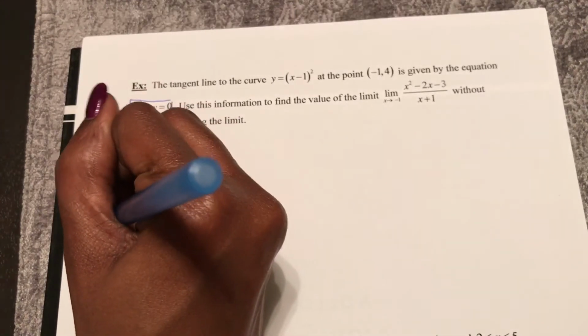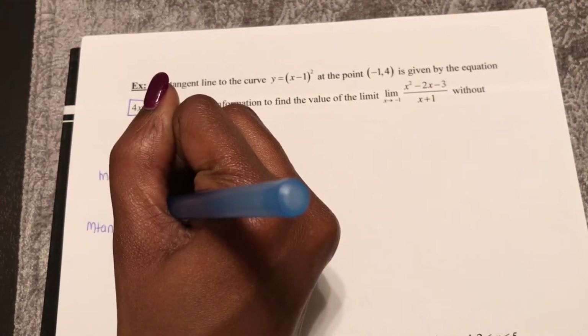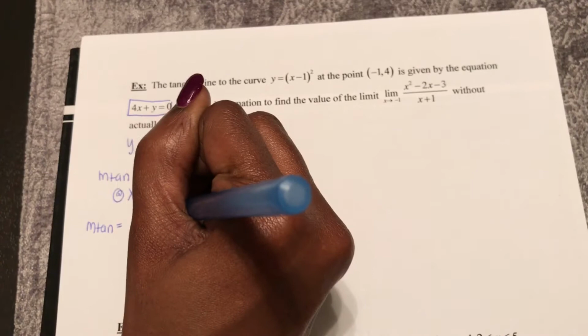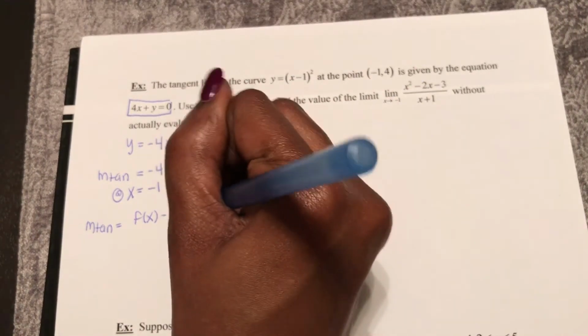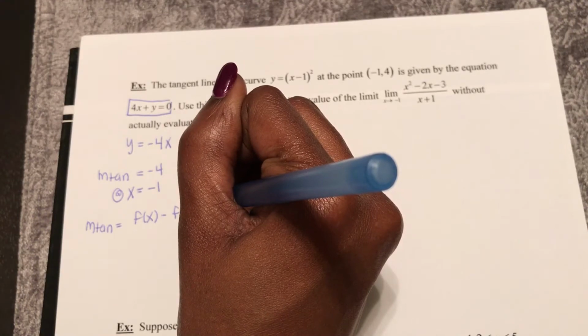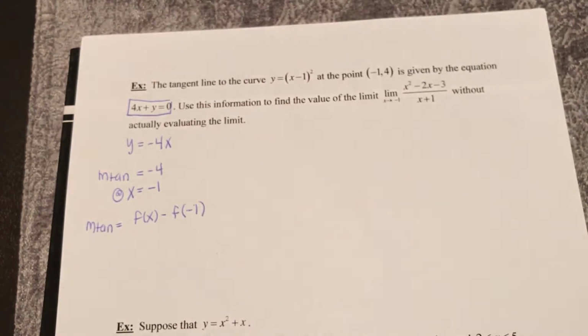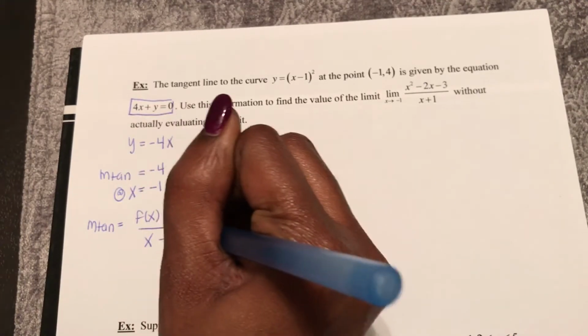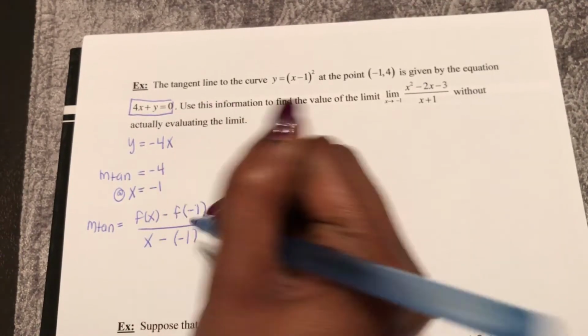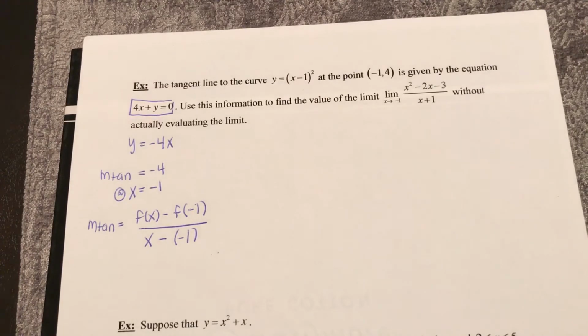Remember that the slope of our tangent line is f of x minus f of our function evaluated at our point of interest over x minus our point of interest.